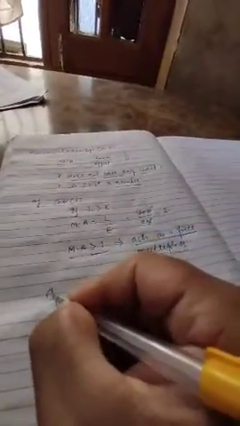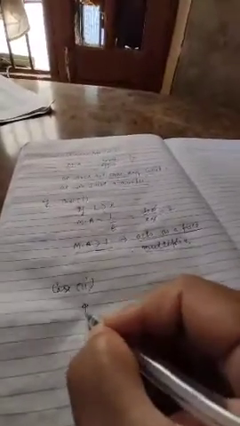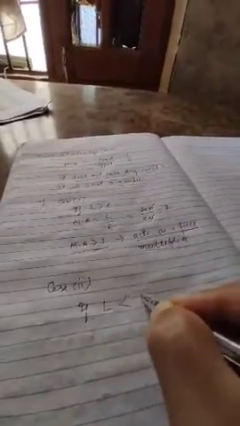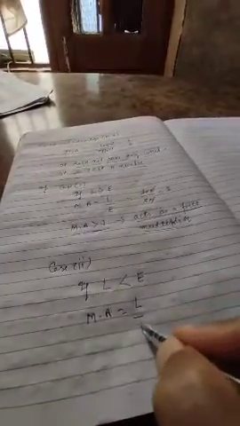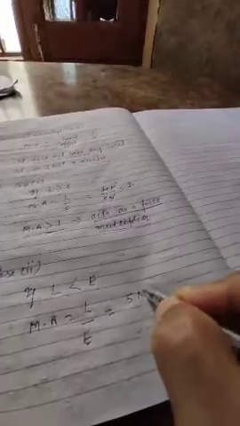Now case number 2: if the load is less than the effort. Since mechanical advantage is load upon effort, take 5 Newton as the load and the effort is more, say 10 Newton. Newton cancels, it is 1 by 2, meaning 0.5.